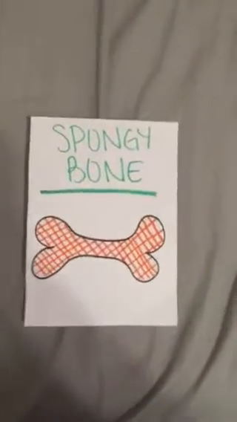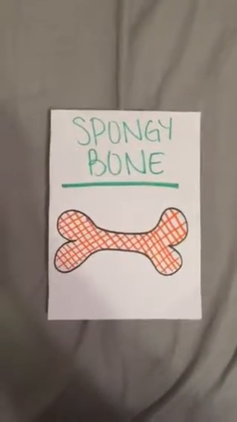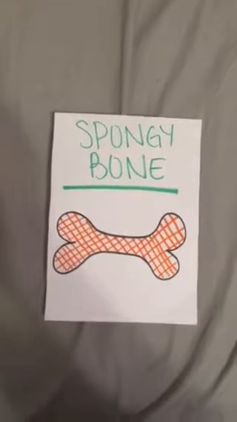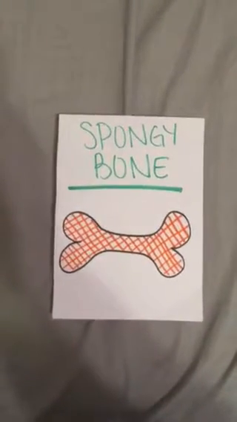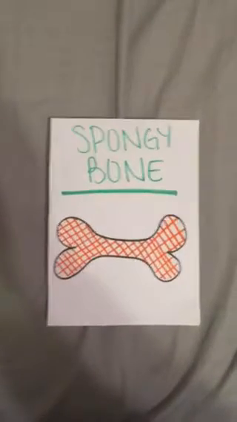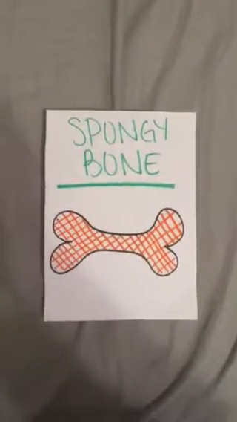During this process, there are many more ossification centers growing, and the spicules from each center grow and fuse together to create spongy bone, which is multiple spicules forming a lattice appearance.